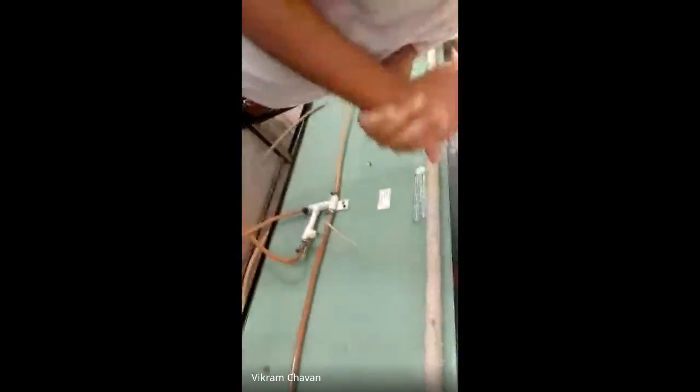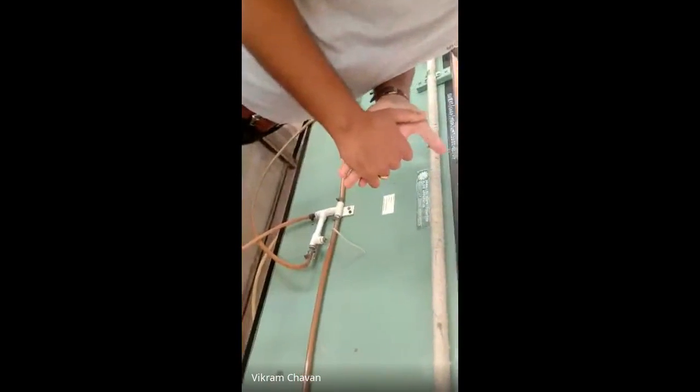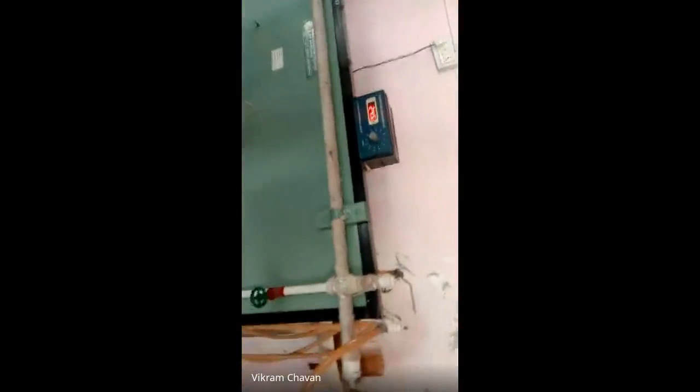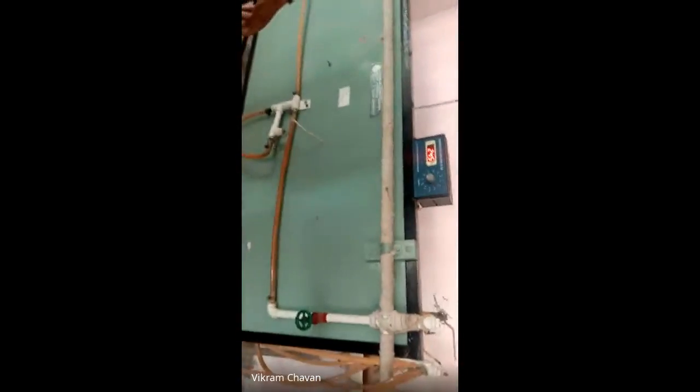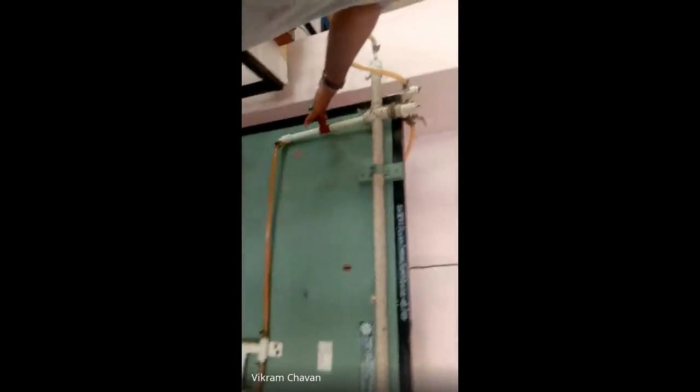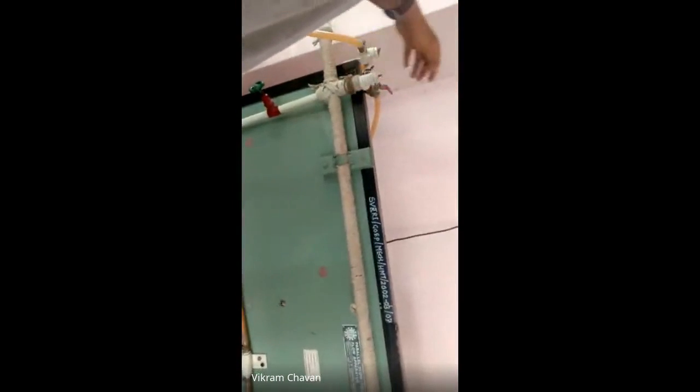Okay, now we have changed the arrangement for these particular pipes. Here you can see we have closed this knob and we have opened up this side.